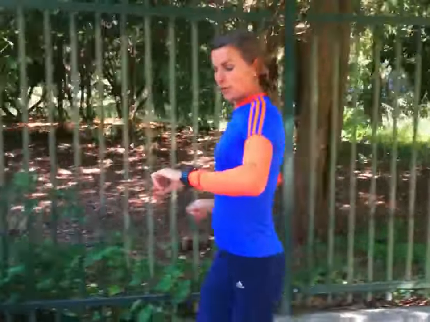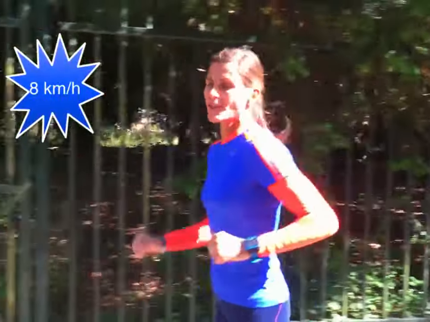First, I'm going to do a warm-up and I'm going to dribble very, very slow. And then I'm going to increase my speed every 2 minutes with 1 km per hour. Every moment I'm going to check my watch to see if my speed is right. Reminder, the settings on my watch are speed in kilometers per hour, heart rate and a timer. I will start with 8 km per hour and every 2 minutes I'm going to increase my speed with 1 km per hour. So first I'm going to do a warm-up for 10 up to 15 minutes.